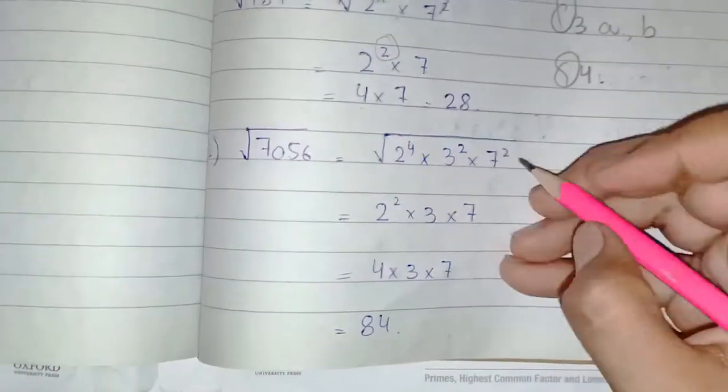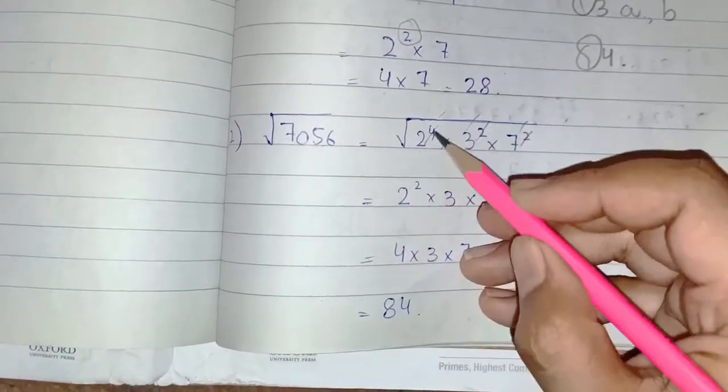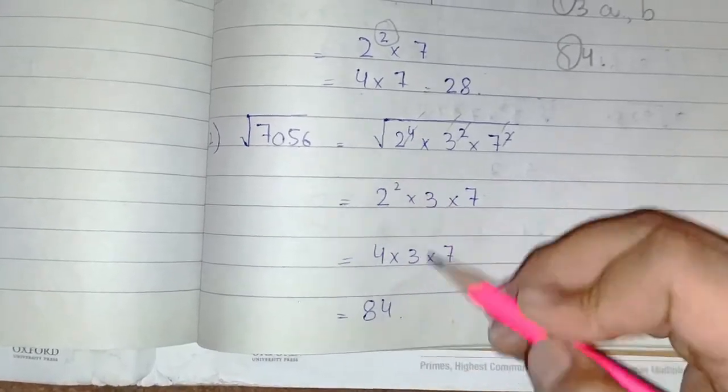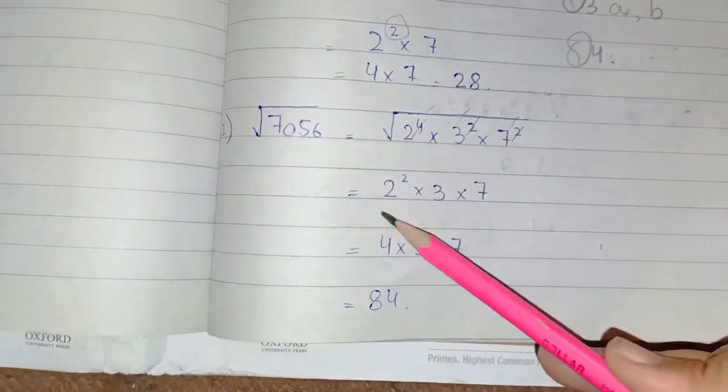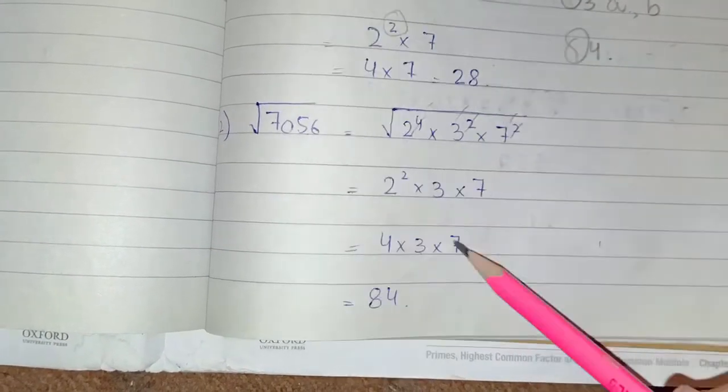So here 2 cut by 2, 2 and 2, 4 and 2, so the remaining is 2. 2 upon 2, 3 and 7. 2 2s are 4, 3 7, 4 3s are 12. 12 multiplied by 7 is 84.